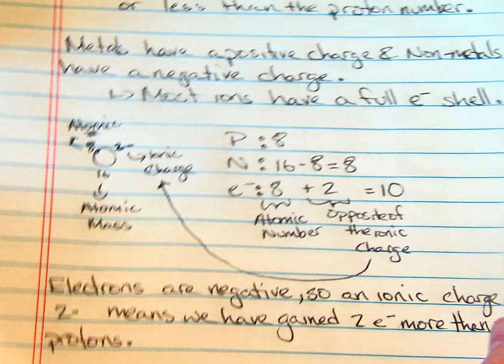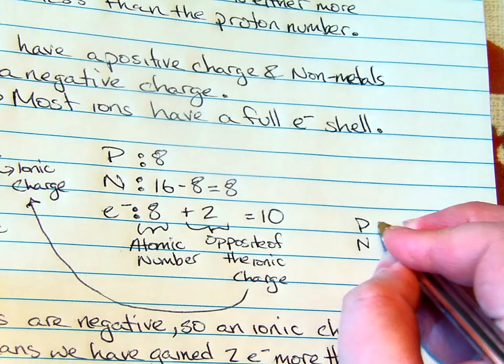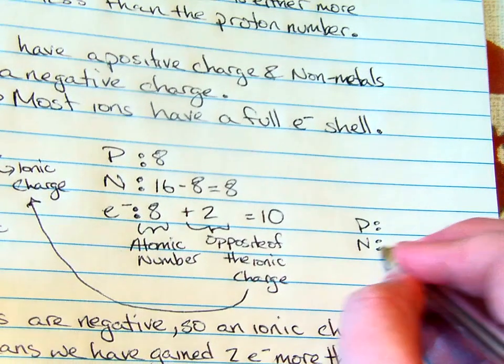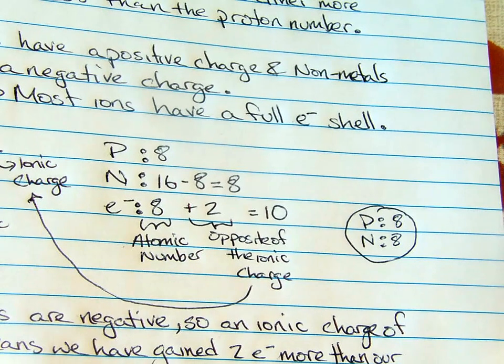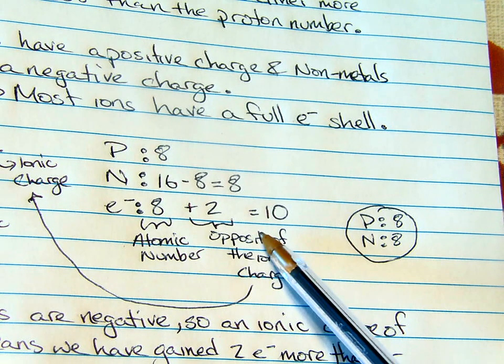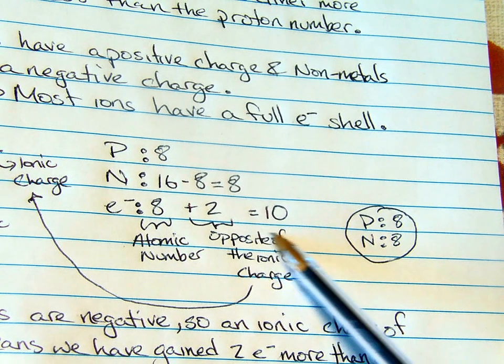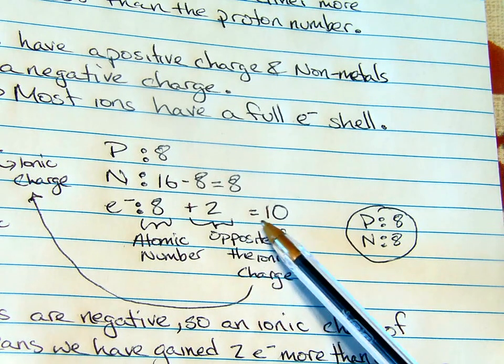Let's test it. So, we start with our protons and our neutrons. We've got 8 and 8. Remember that first nucleus never gets touched. And then we're going to take a peek. So, electron-wise, we are going to look the same as what has the atomic number 10. So we've gained 2 electrons.